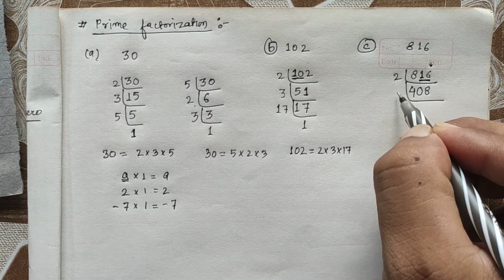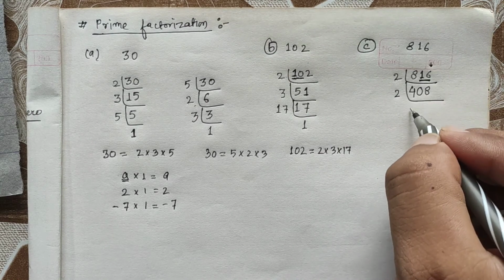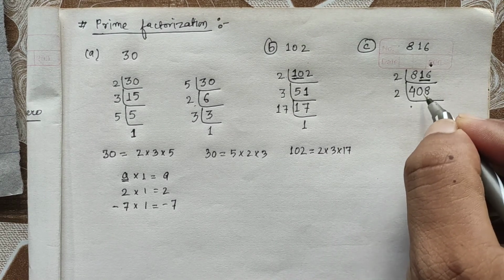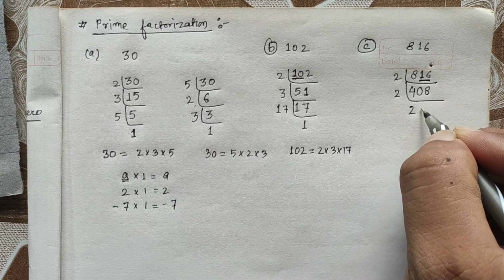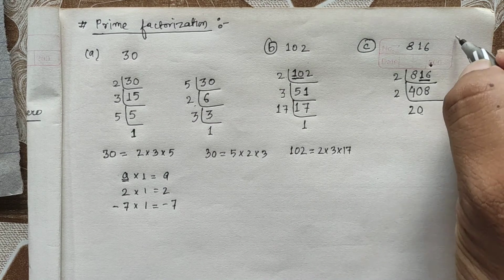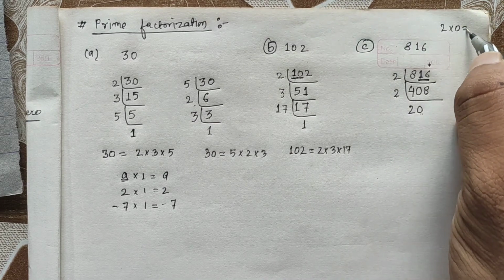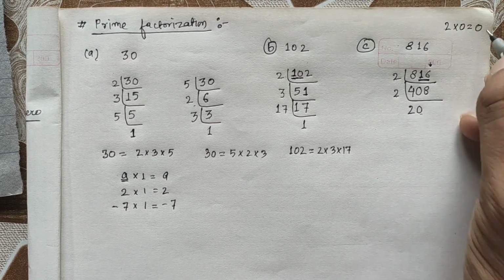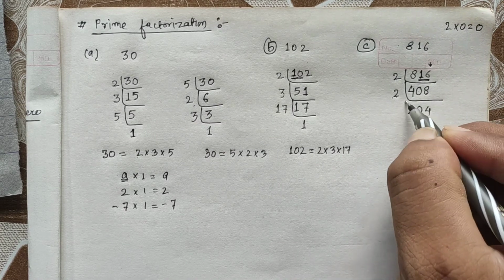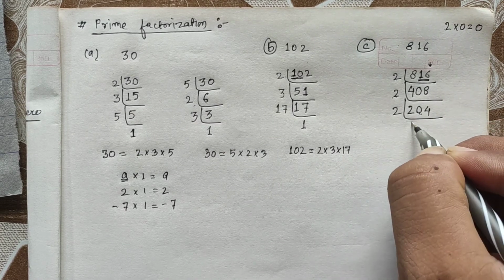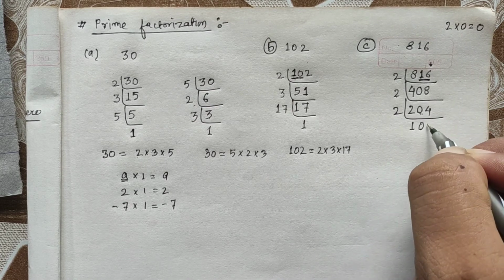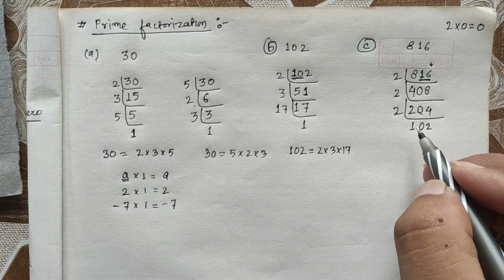Then again you can divide it by 2, because the last digit is even. It is divisible by 2. 2 times 2 is 4. 2 times 0 is 0, so you can write 0 here. 2 times 4 is 8. Again 2 times 1, 2 times how much? 0. 2 times 2 is 4.